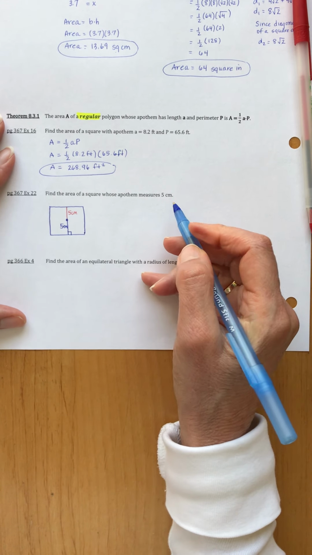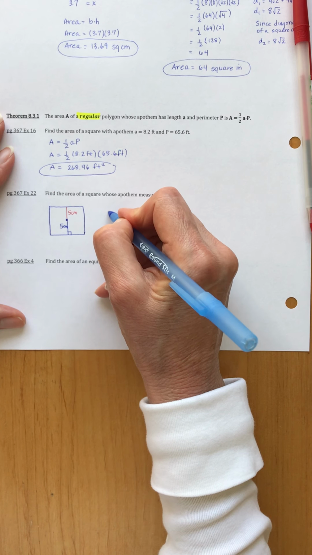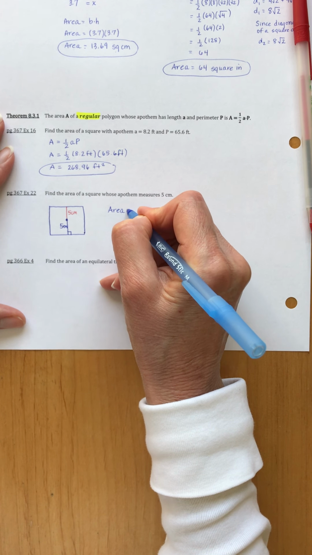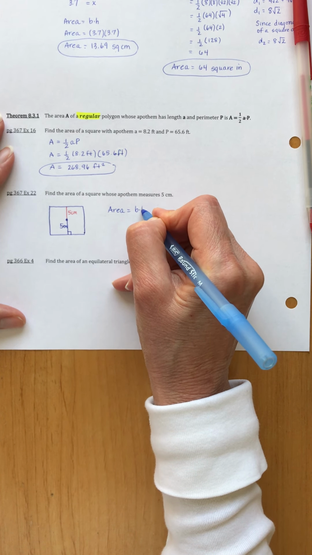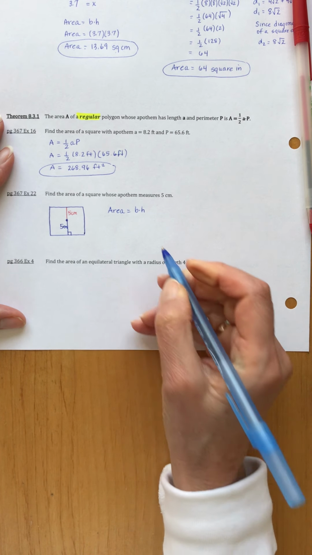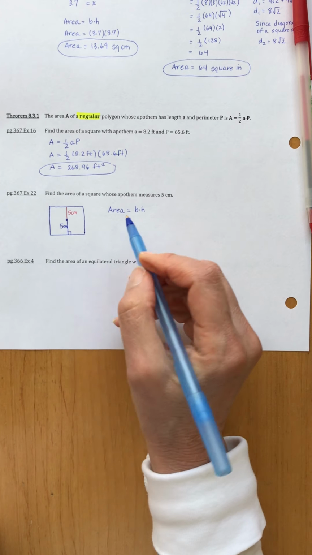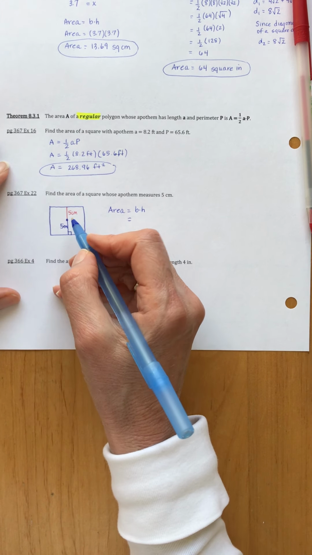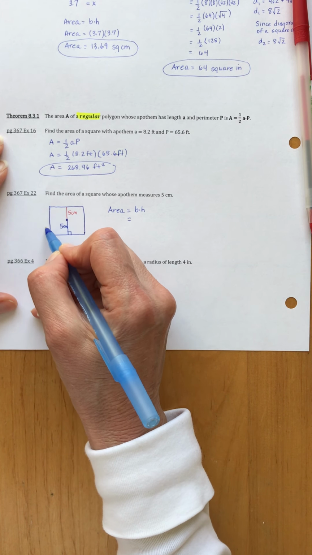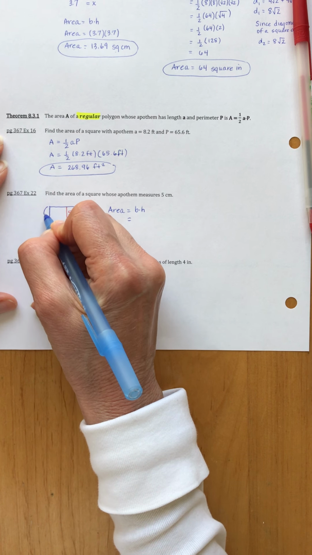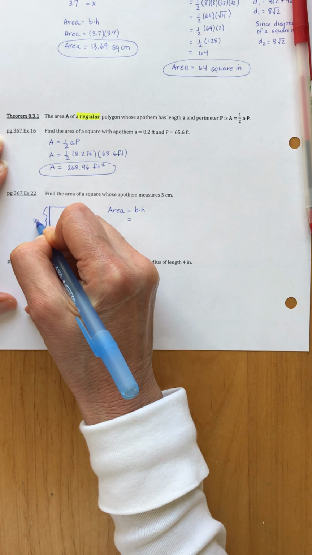Remember, we're trying to find area. So to find area, we can use any formula we want. Here, I think it's going to be easiest to use base times height. Okay, so what do we get here? Well, we know that this side here is going to be 10 centimeters.